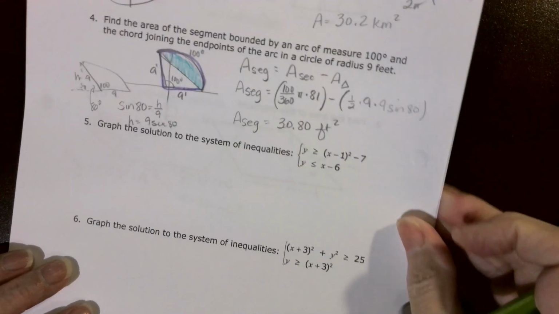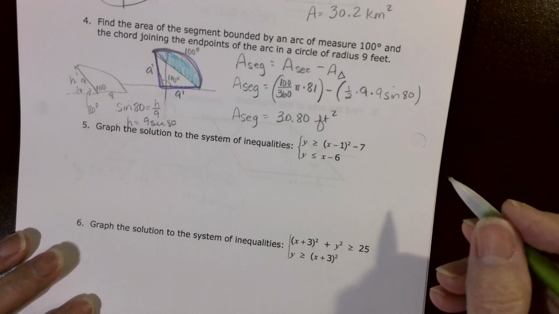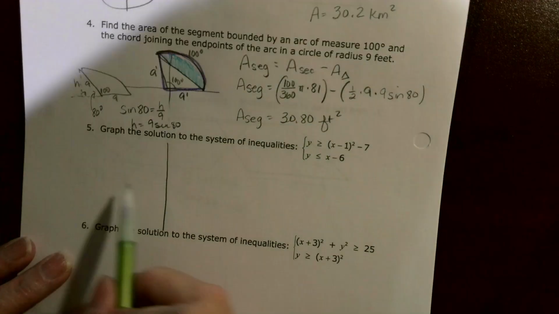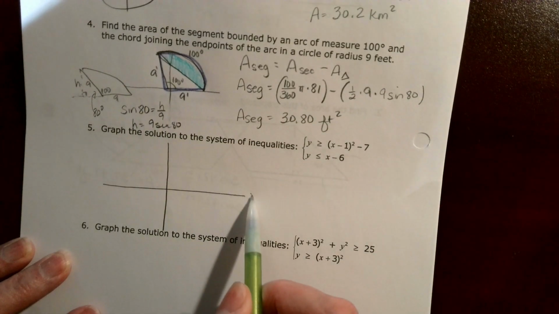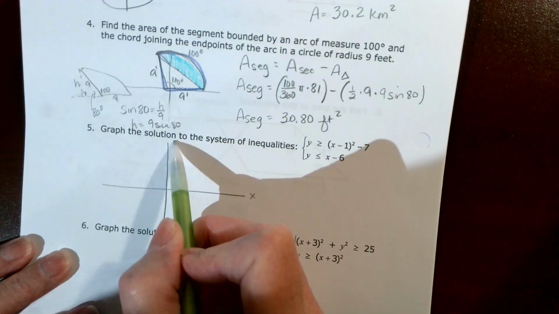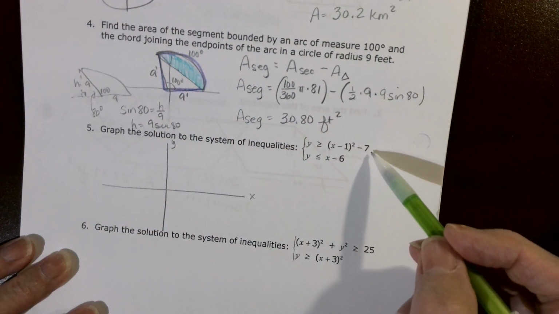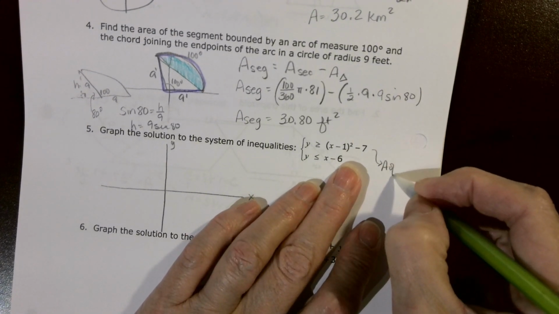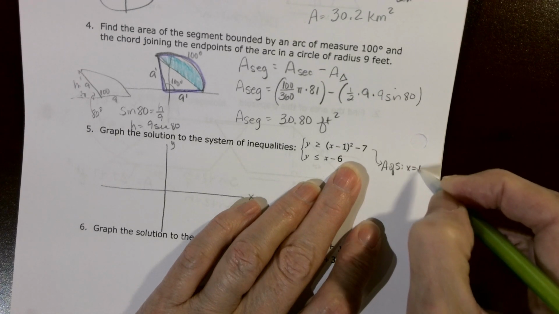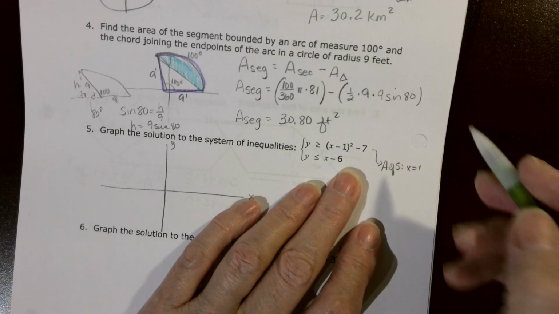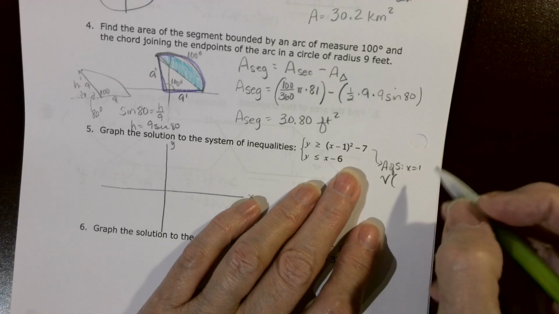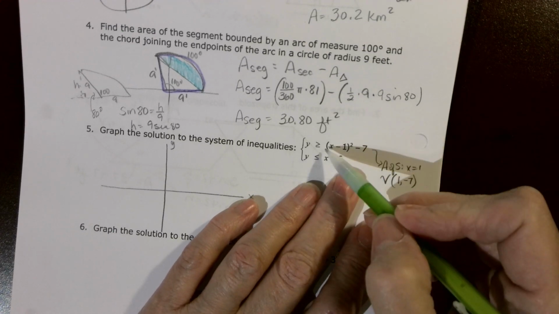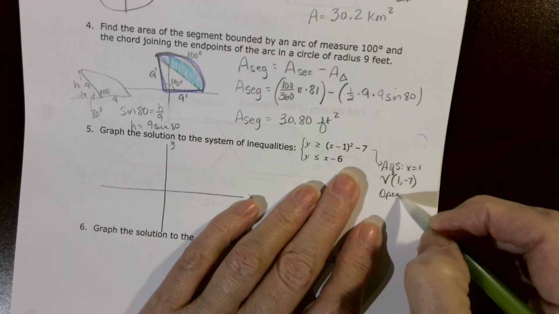Okay, now let's graph some inequalities here. This will be fun. So you want to draw an XY axis. This is a parabola. Okay, so what do we know about this now? We know that the axis of symmetry is going to be x equals 1, and we get it from that equals 0, and solve. We know that the vertex, the x is going to be 1, the y is going to be negative 7. It's positive right here, so it opens up.